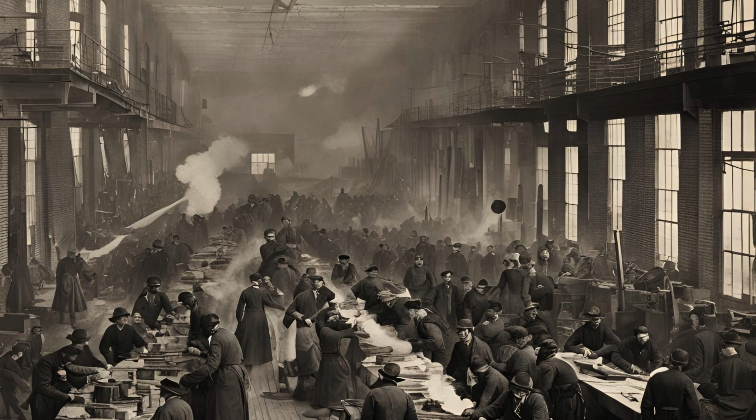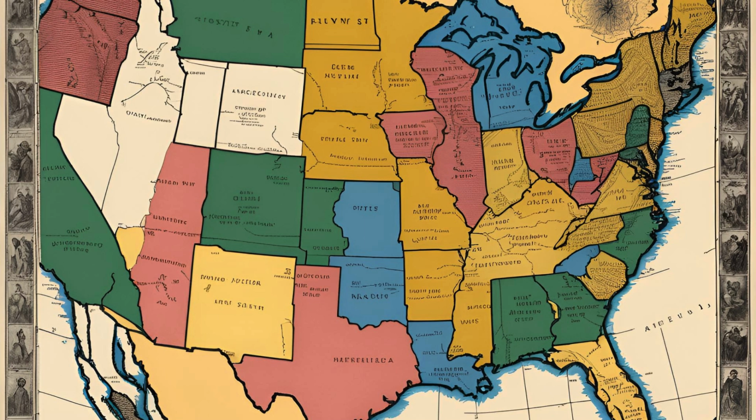The North and the South held opposing views on states' rights and federal authority. Southern states believed they had the right to govern themselves and make their own laws, including the right to maintain the institution of slavery.